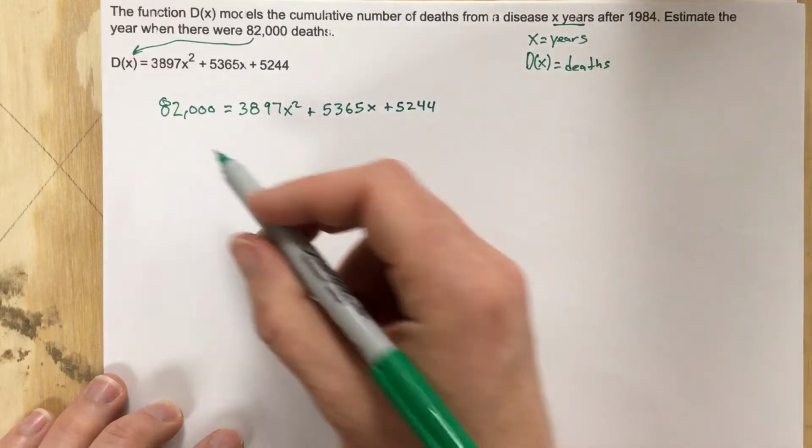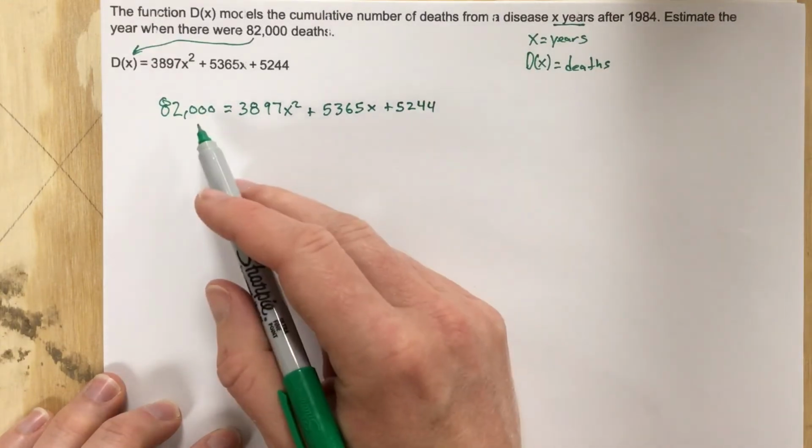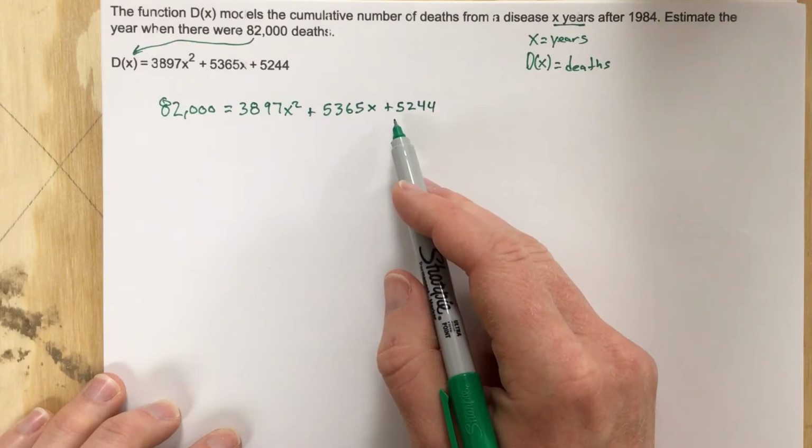Now, because it's a quadratic, if I'm going to solve this, I need to subtract it over, get it set equal to 0.